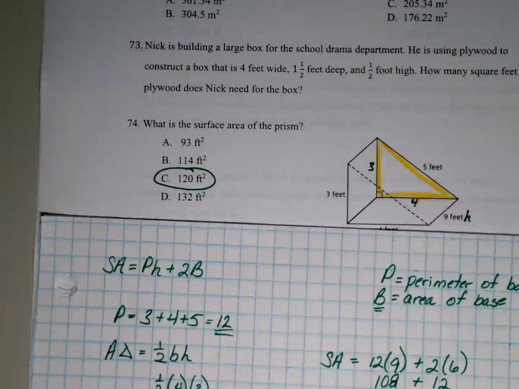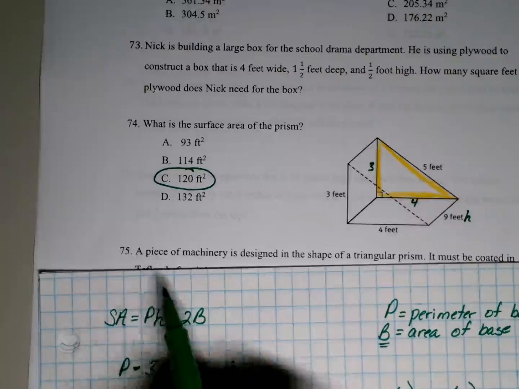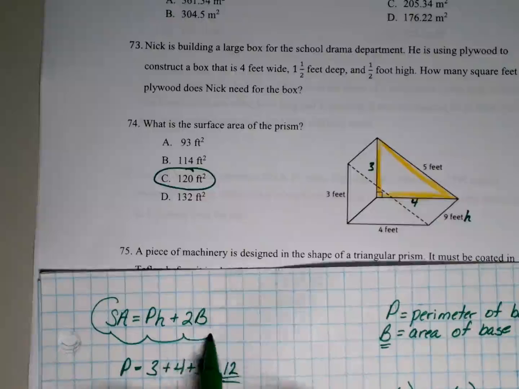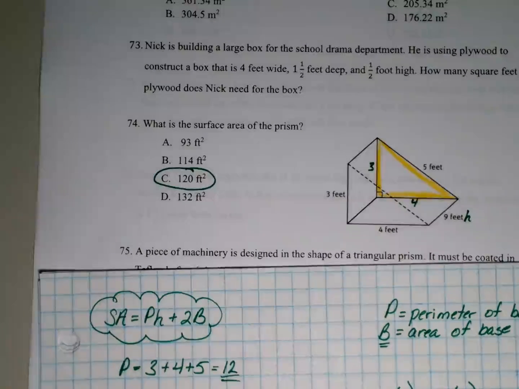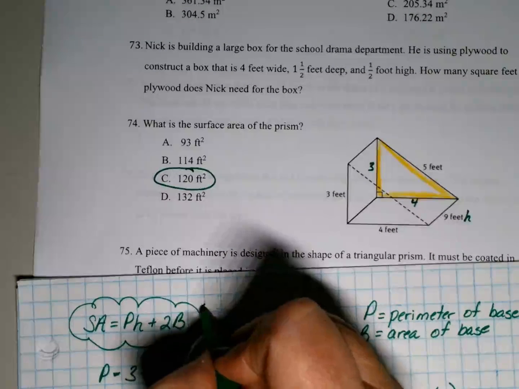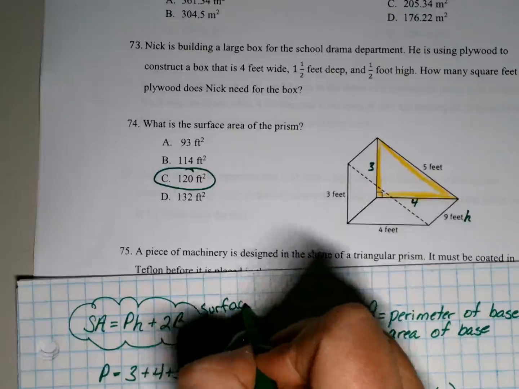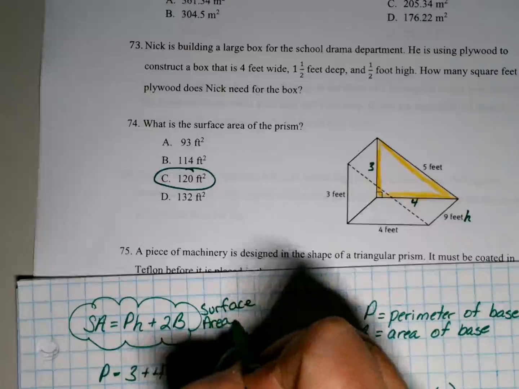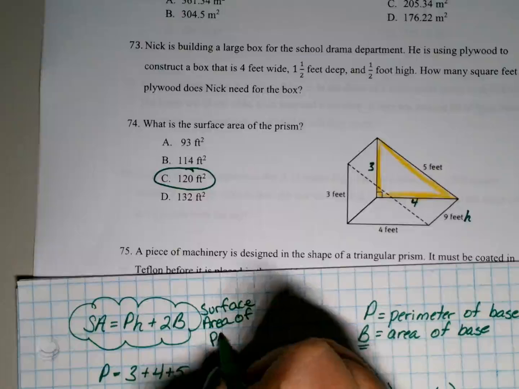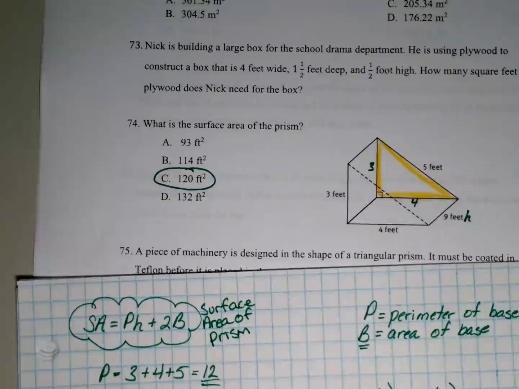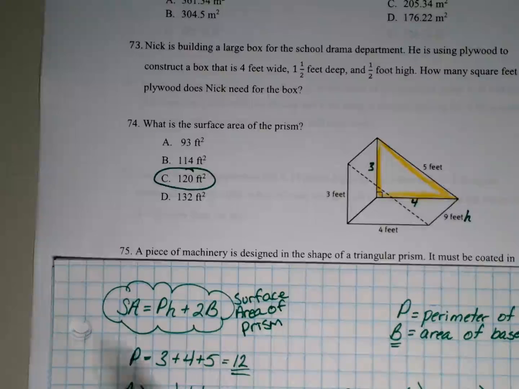Okay? This formula right here, surface area of a prism. You need to be able to look at this and know what it's for. You'll get this formula on your reference sheet for your exam. You just have to know what it goes to.